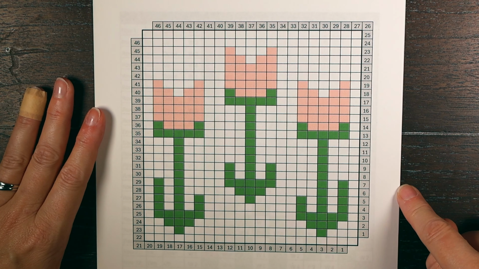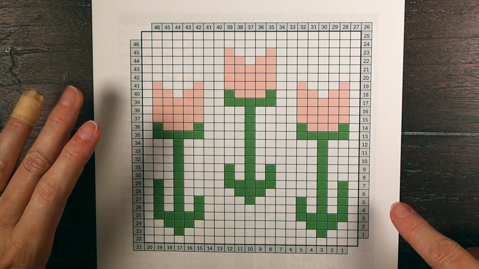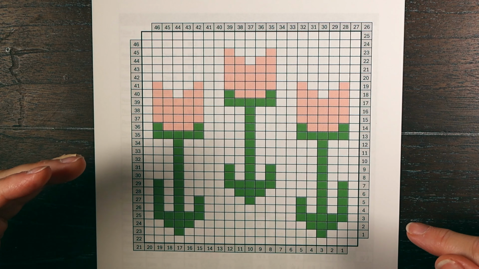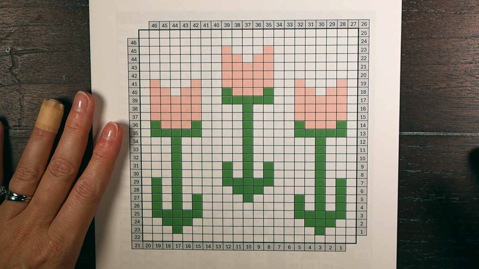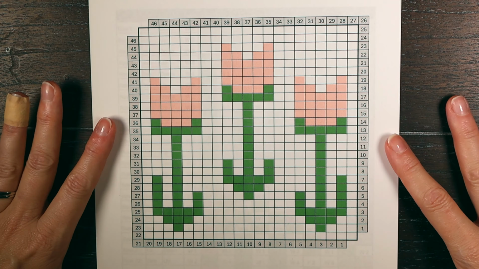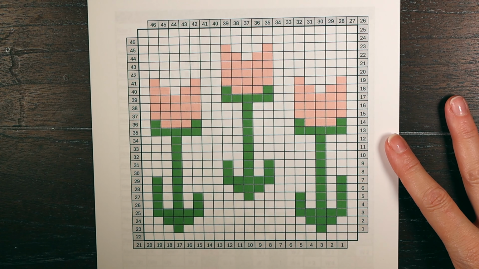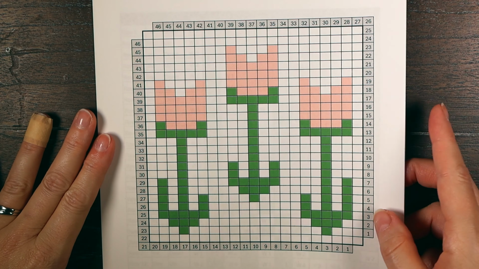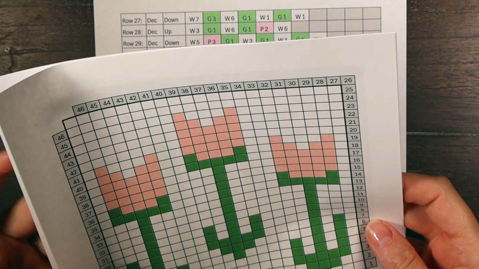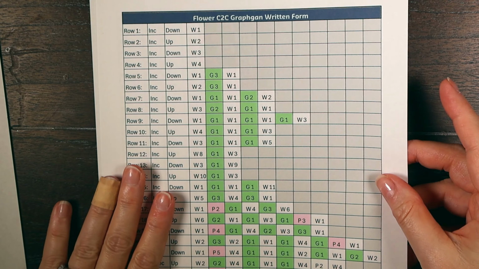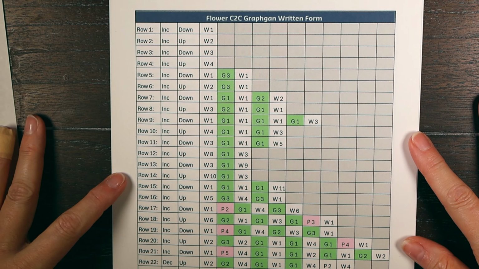You can buy graph paper and color in your design. You can buy designs, and they do have free graph designs that you can find online. So to read a graph pattern, you can go by the picture, which is what we're looking at here, or you can get that pattern in written form, and that's what this is here.